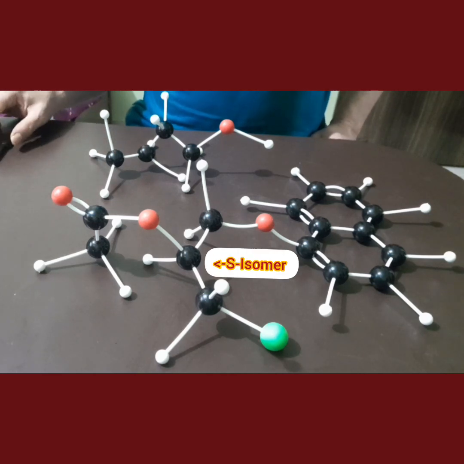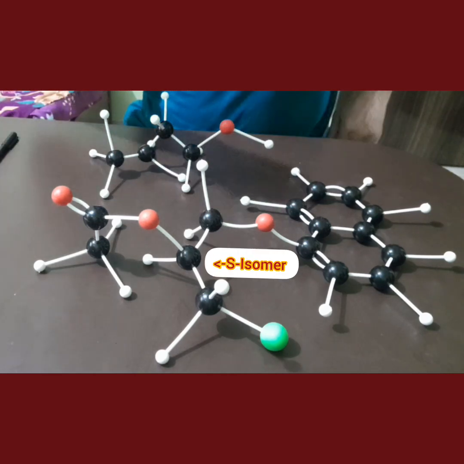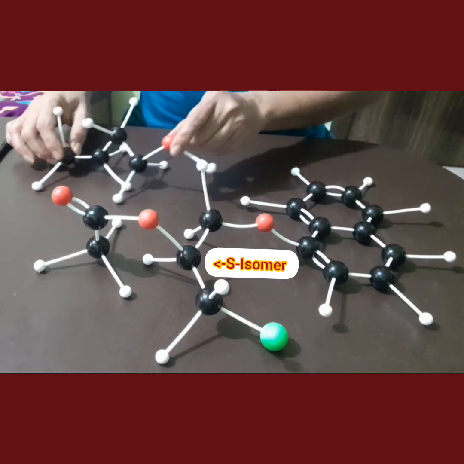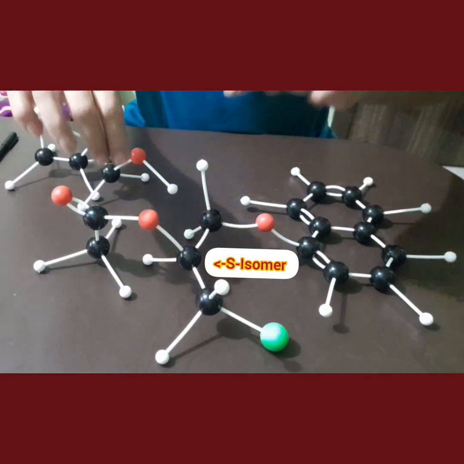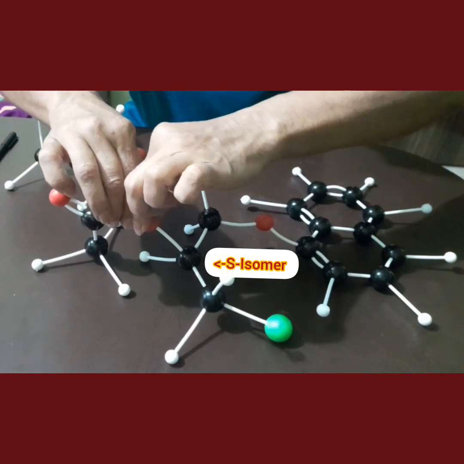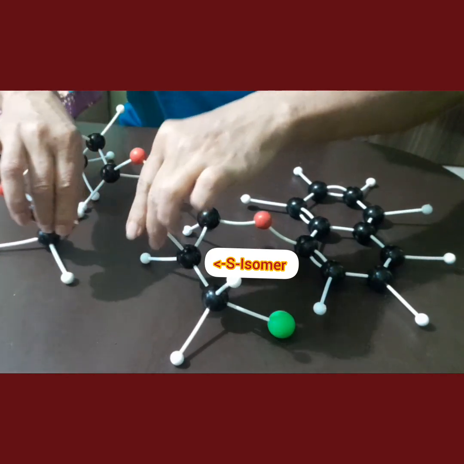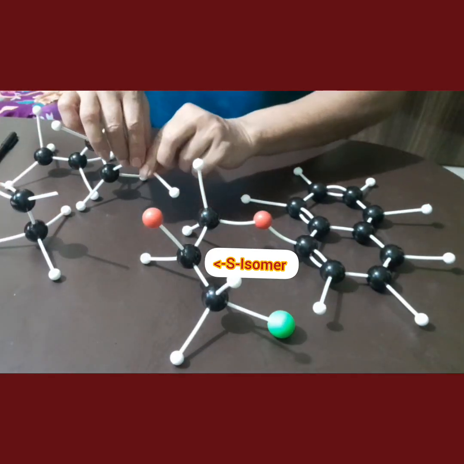Now let's understand how it happens. Obviously butanol has to come closer, then this bond breaks. It's by no means the actual mechanism, it is just a model.